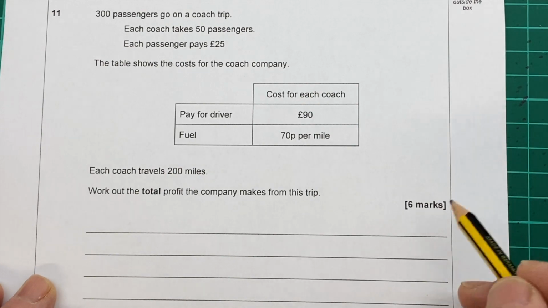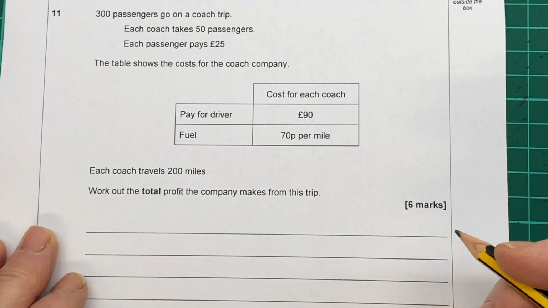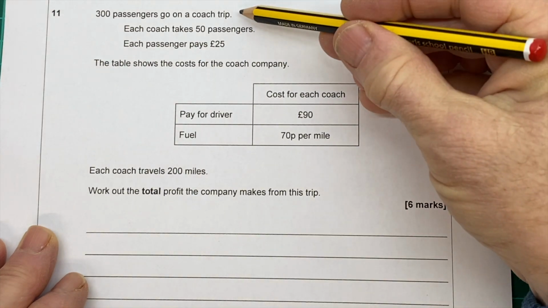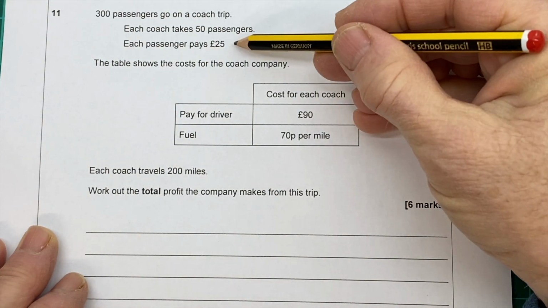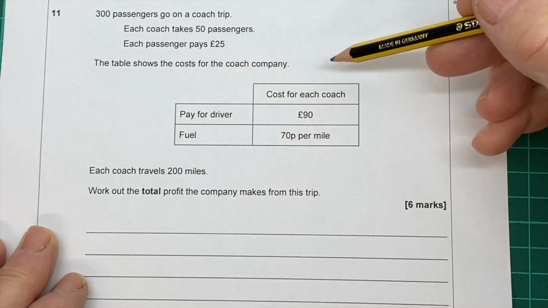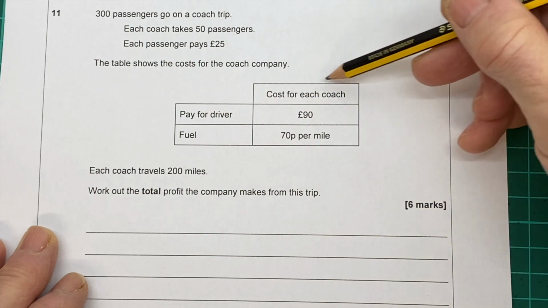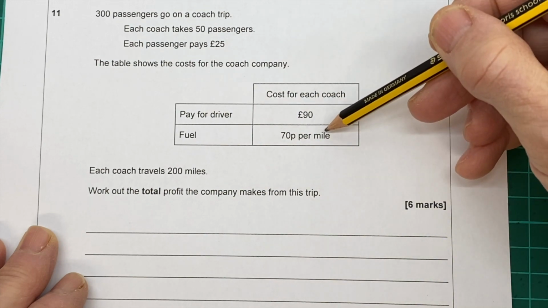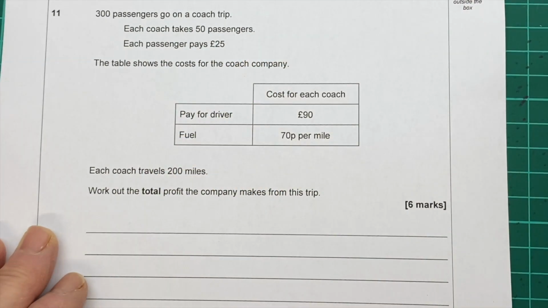Question 11. Now this is a 6-mark question, so there's going to be a lot of processes involved here, I suspect. 300 passengers go on a coach trip. Each coach takes 50 passengers. Each passenger pays £25. The table shows the costs for the coach company, so £90 to pay for the driver for each coach and 70p per mile for fuel for each coach. And each coach travels 200 miles. Work out the total profit the company makes from this trip.